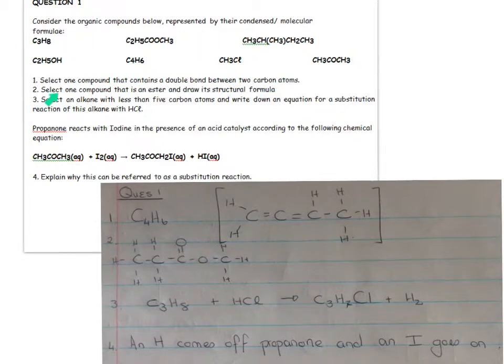Then it asks you to select one compound that is an ester and draw its structural formula. The double bond O and the single bond O, the 2 O's in the middle of the molecule, is what indicates that you've got an ester. If you're going to draw that out, you've got C2H5, then a carbon which has a double bond O on it, then a single bond O and then a CH3.